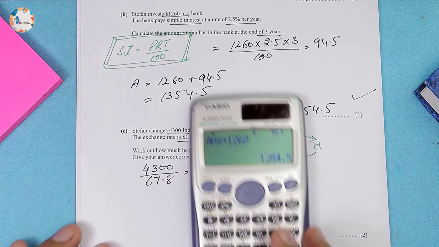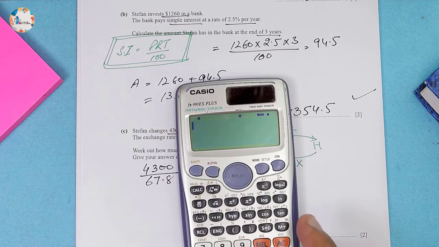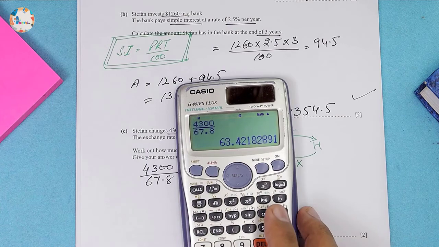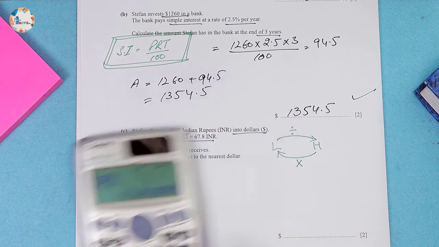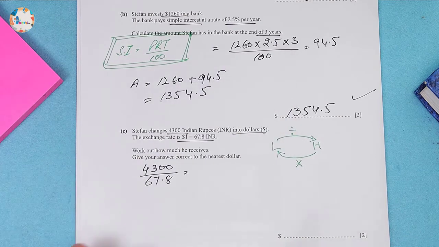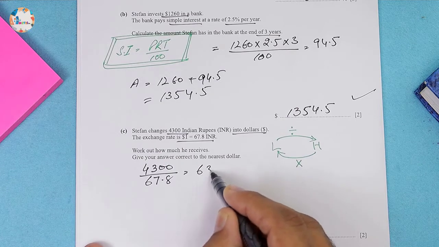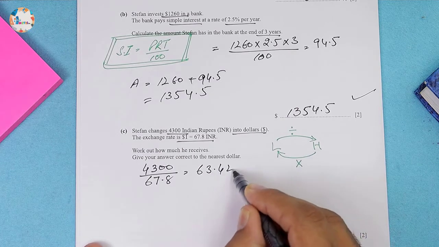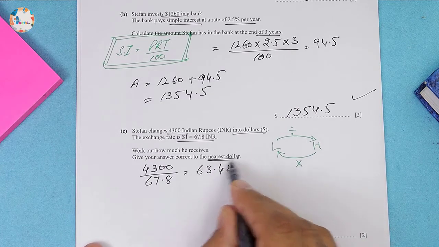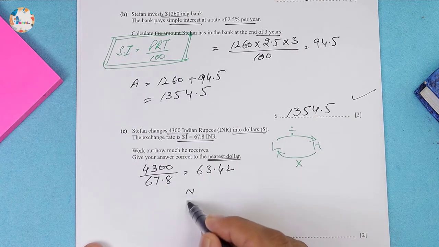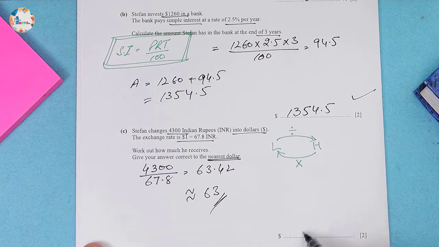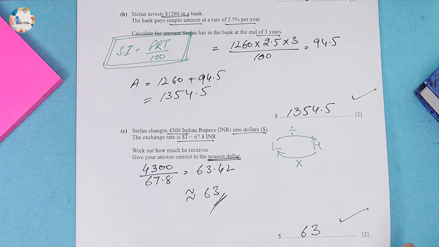4300 divided by 67.8, and this will result in 63.42. So they are saying nearest dollar. So round it to the nearest dollar, 63. This will be our answer, $63. Hopefully you understood this.